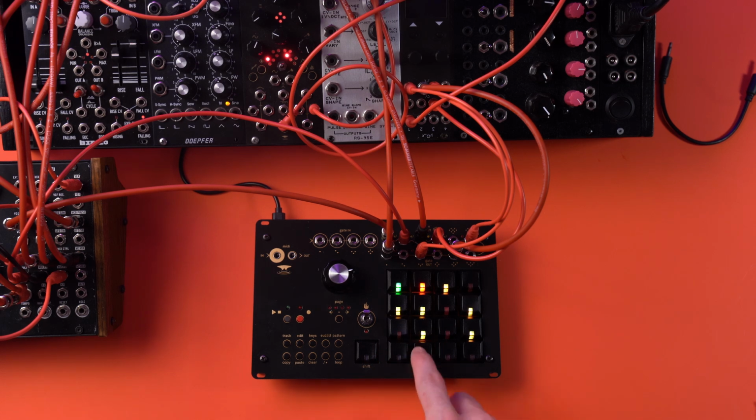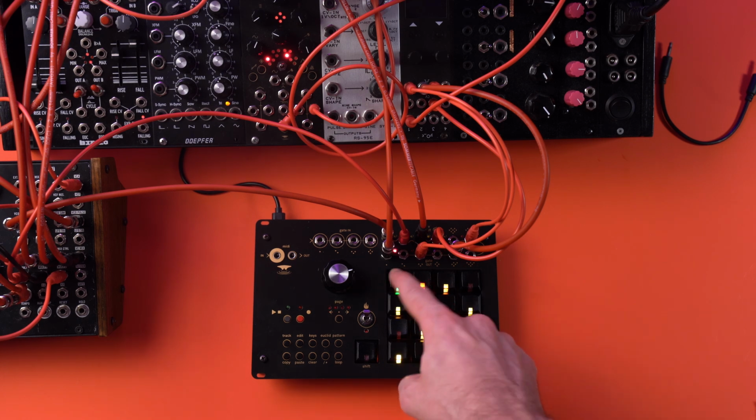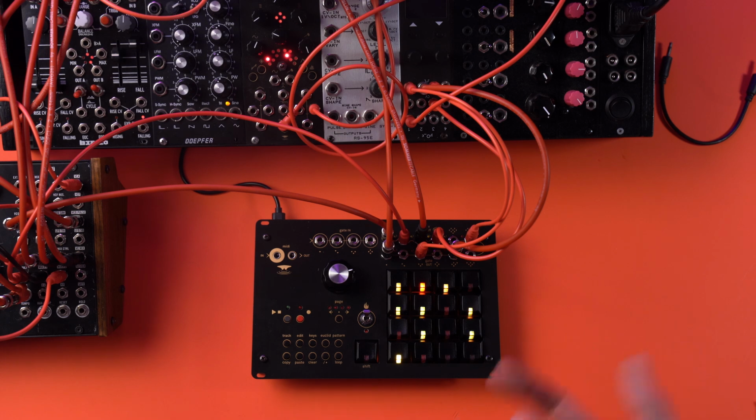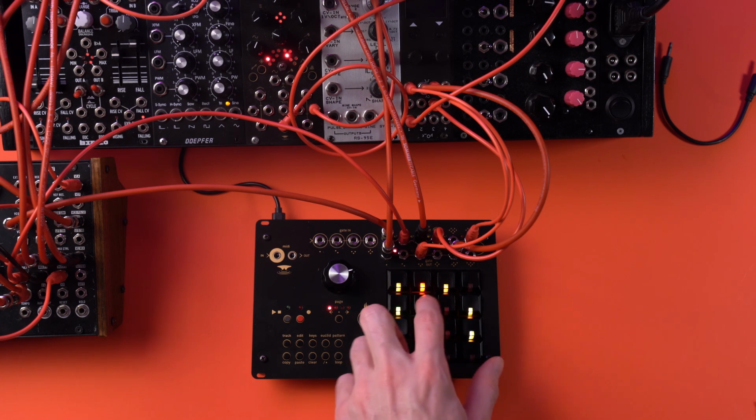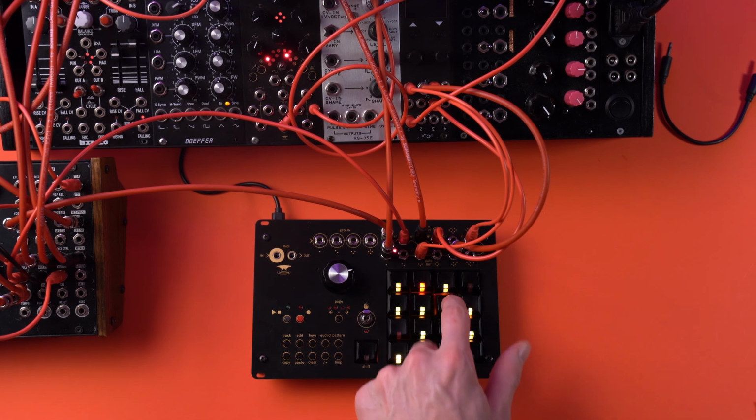Then if this is blinking, this means that the note selected is in this case lower than the one being played. And now it's on the same. So if I do this, it's the same note playing, so it's blinking. Okay, so yeah, classic keyboard.